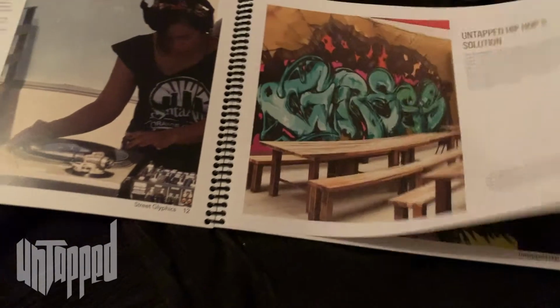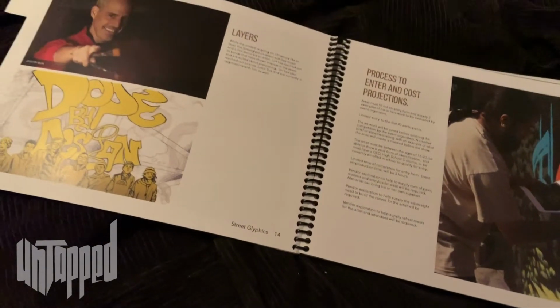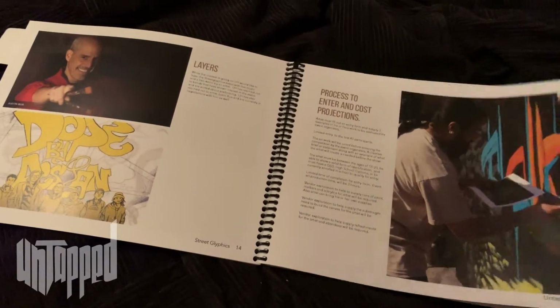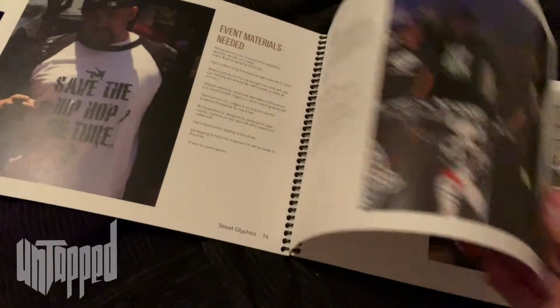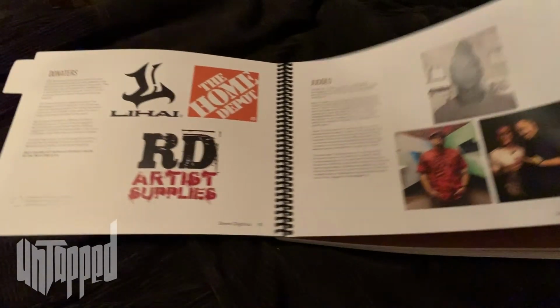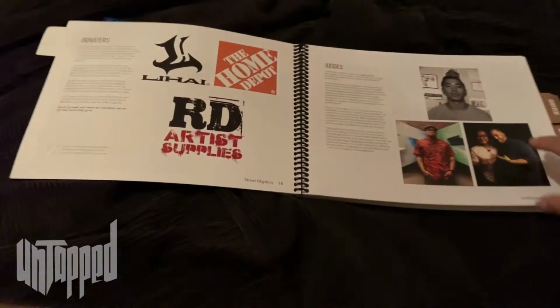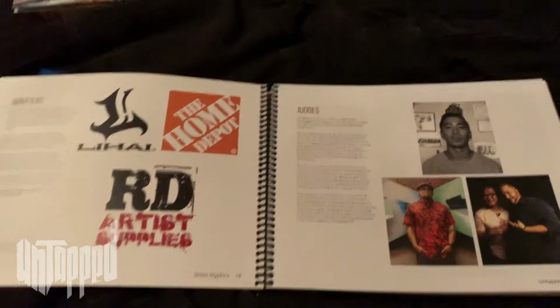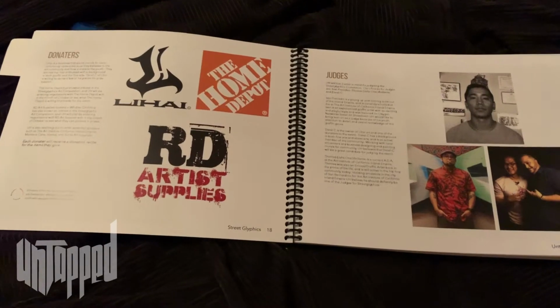So what I'm trying to say is, when you do a follow-up meeting with a city or organization, it's always beneficial to do a process book, just to show appreciation to the organization that helped you with your event or whatever you're trying to do.